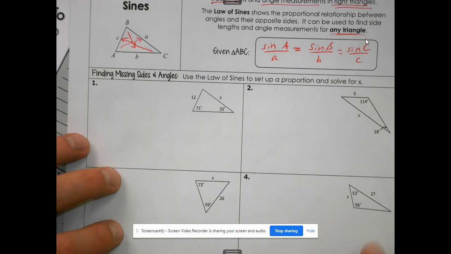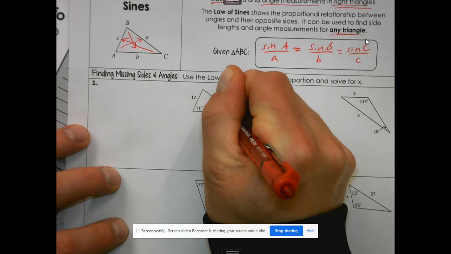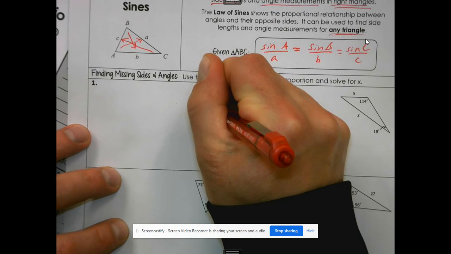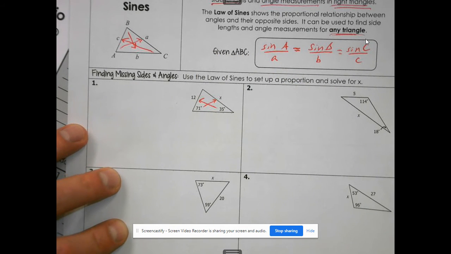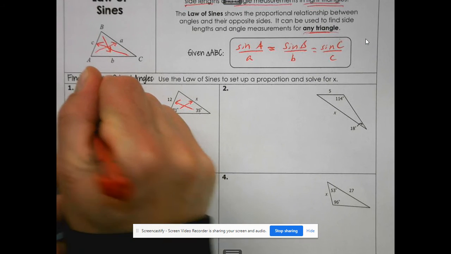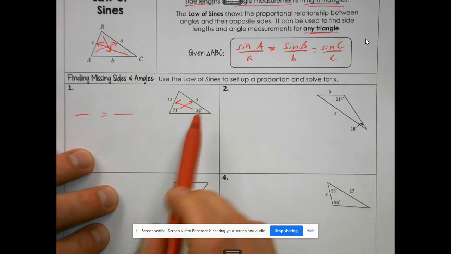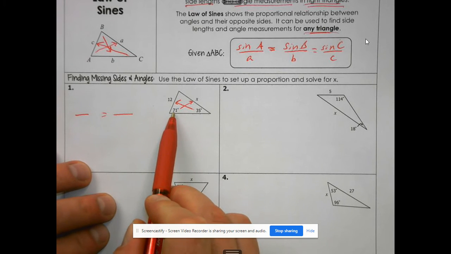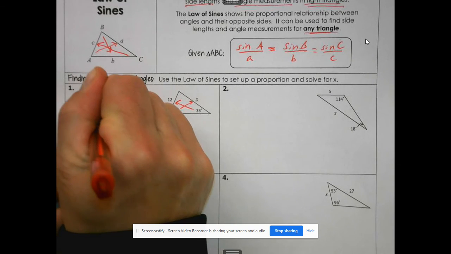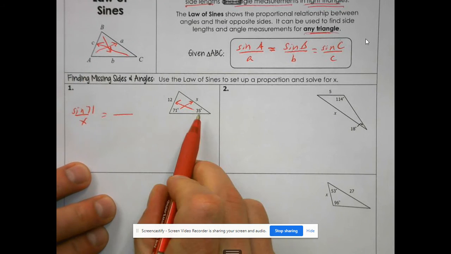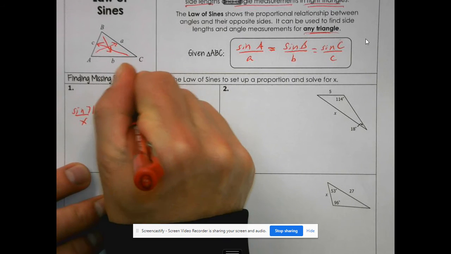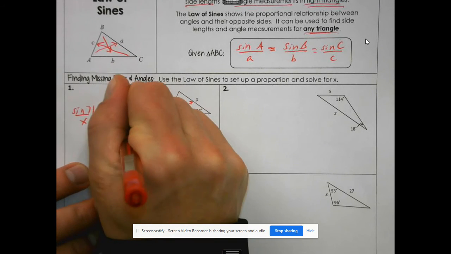If I look at number one, 71 degrees is across from side X, and 35 degrees is across from side 12. So I can set up my proportion using the sine ratios. Sine 71 over X equals sine 35 over 12.